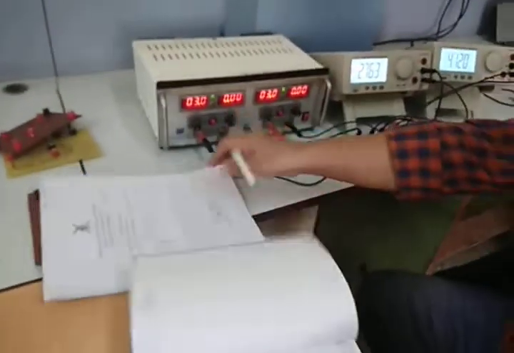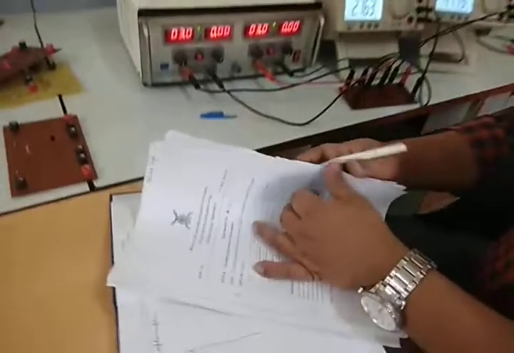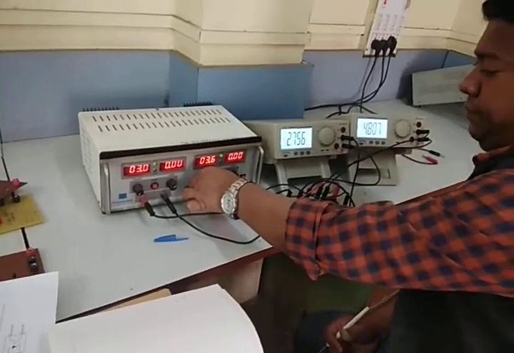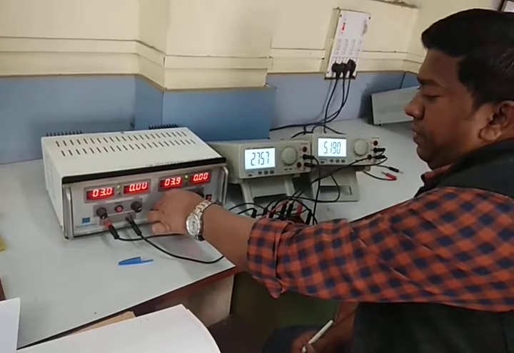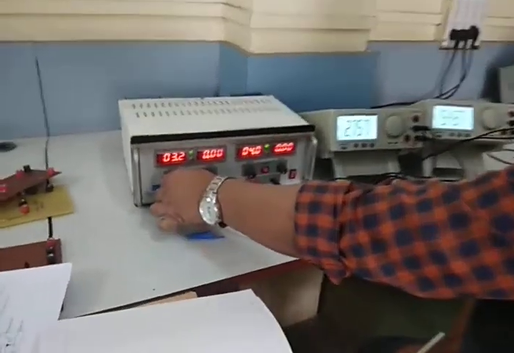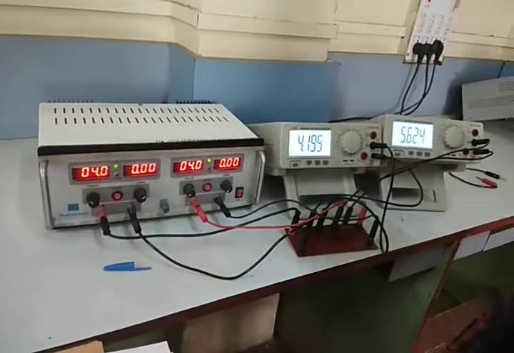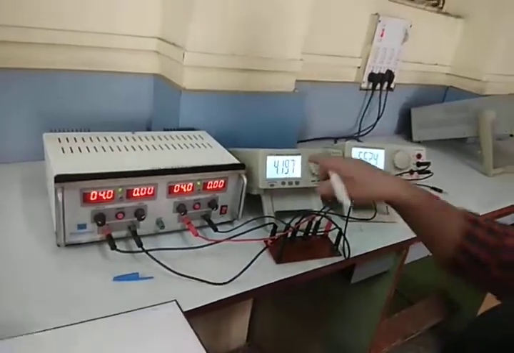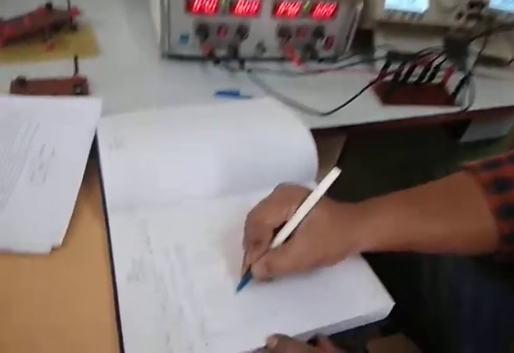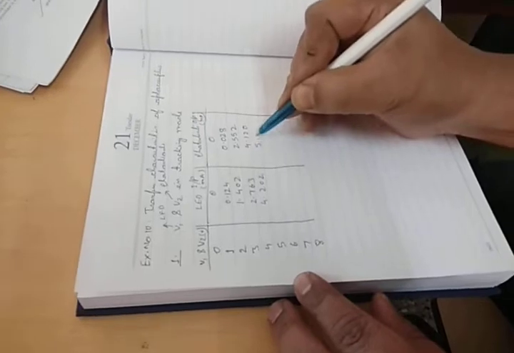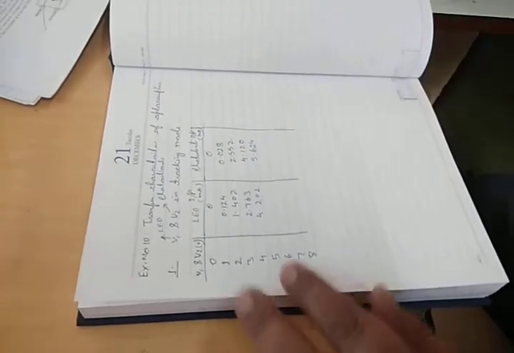Okay, let's see, up to 7 volt we will go. Then make it to 4. And again here also we will make it to 4. Remember, both the V1 and V2 should be in tracking mode, means both the voltage should be same. Now here it is 4.202 milliampere and it is 5.624 milliampere. This is your LED current.